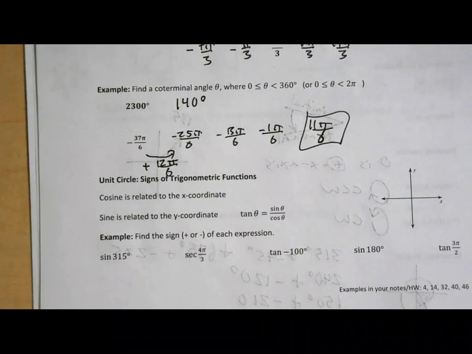I did that in my head. Did that work out? Is that what you guys got for the second one? 11 pi over 6. Maybe I'll check it in my calculator.